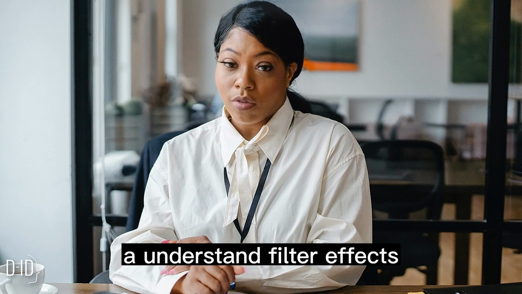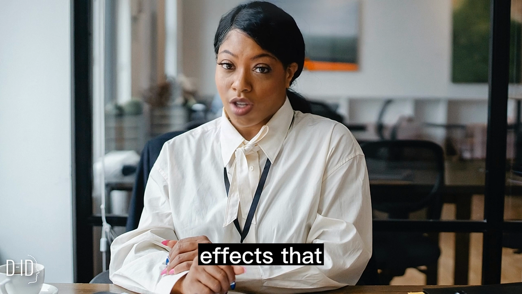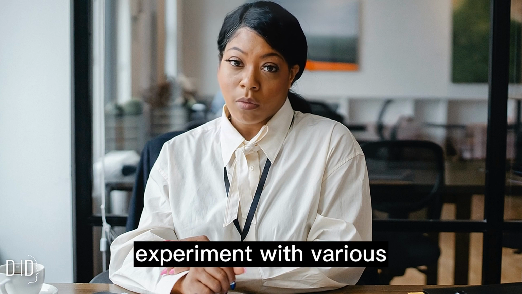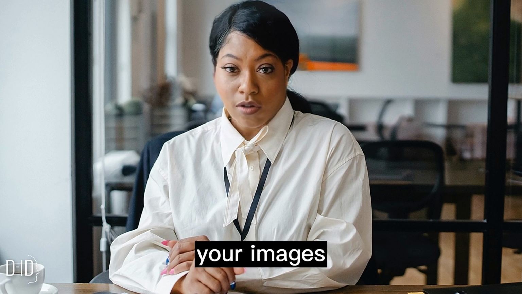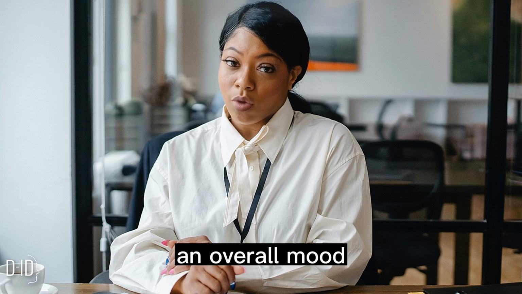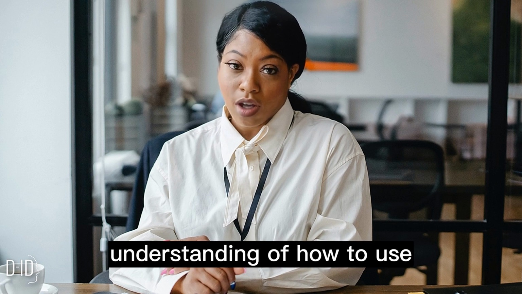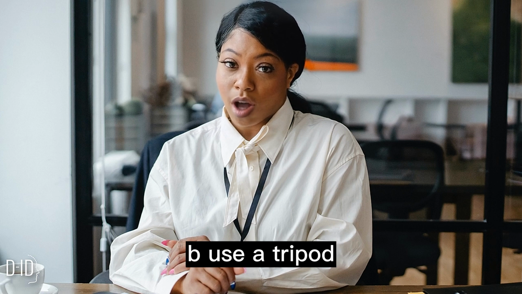A. Understand filter effects. Familiarize yourself with the different effects that each filter can produce. Experiment with various combinations to see how they impact your images. Take note of the changes in exposure, color balance, and overall mood to develop a better understanding of how to use filters creatively. B. Use a tripod.